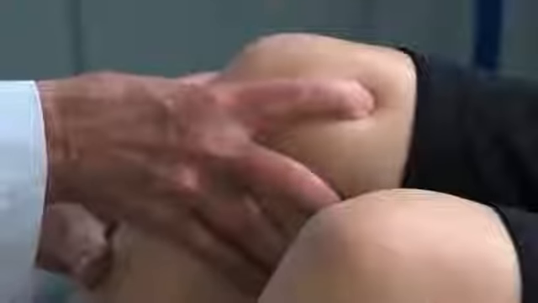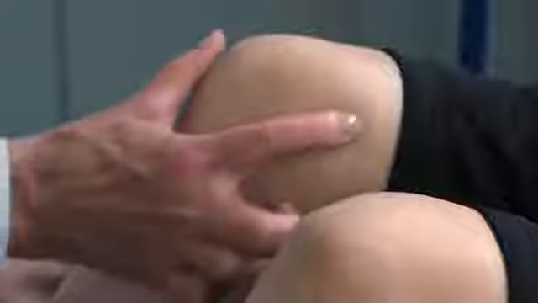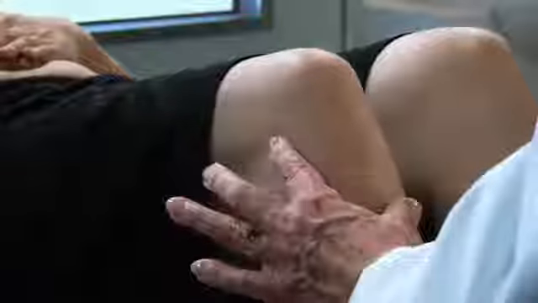With the knee flexed 90 degrees, assess the medial joint compartments for any tenderness. Palpate the medial femoral condyle, the adductor tubercle, and the medial tibial plateau. Also palpate and identify the medial collateral ligament. Assess the lateral joint compartment and palpate the lateral femoral condyle, the lateral tibial plateau, and the lateral collateral ligament.